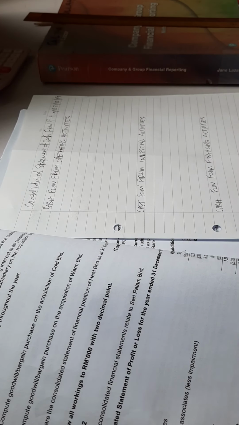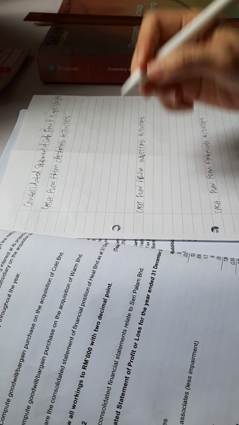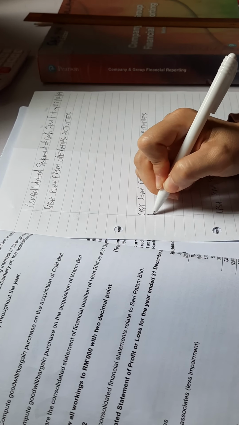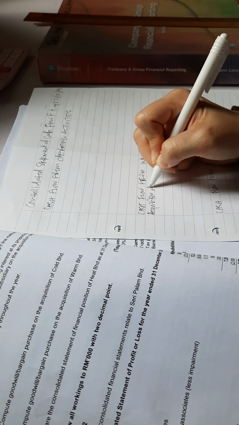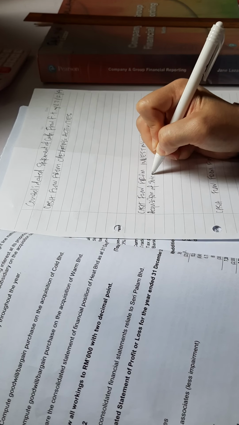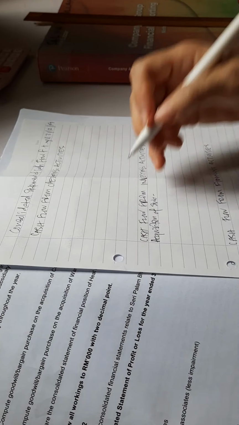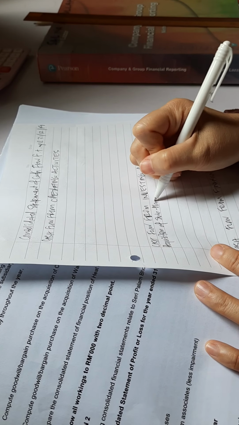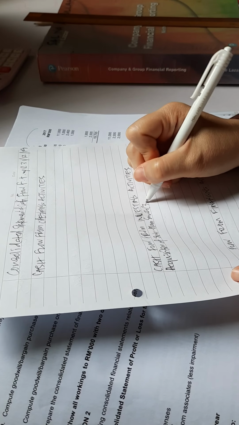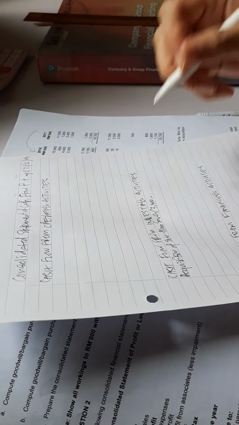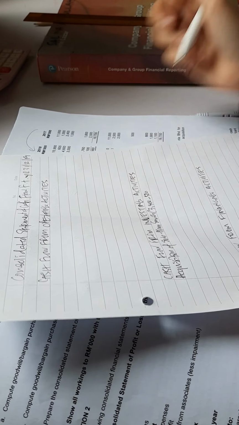You can always start with cash flow from investing activities here. So you can start with acquisition of subsidiary, and the name here is Alam Surya. From the question, 3.4 million cash, but this 3.4 million we will deduct with the bank balance of this subsidiary.